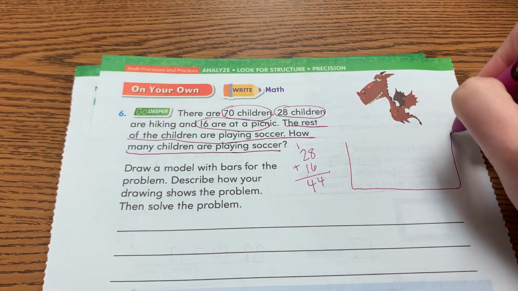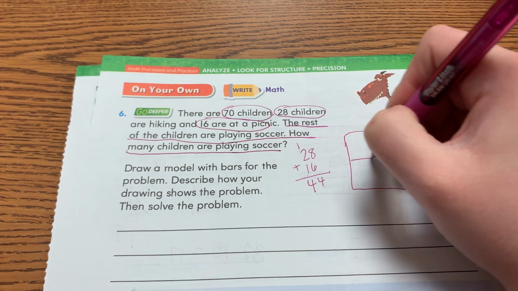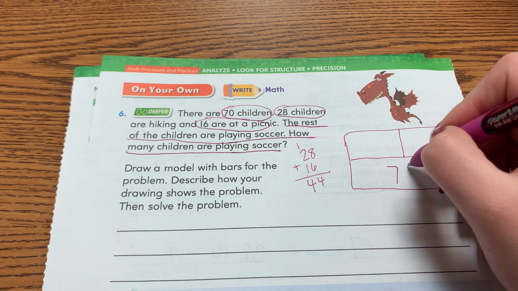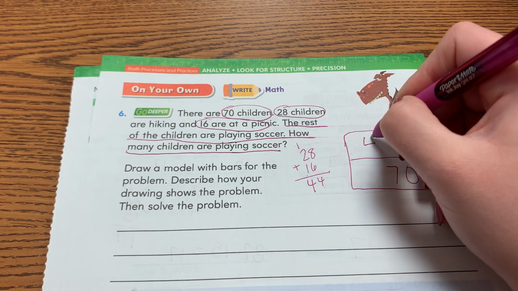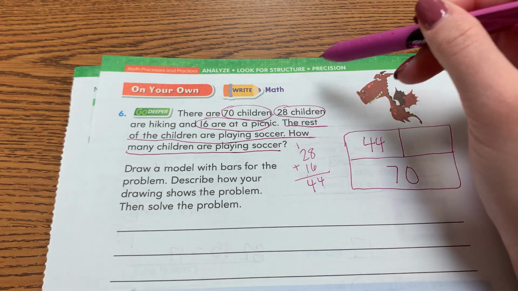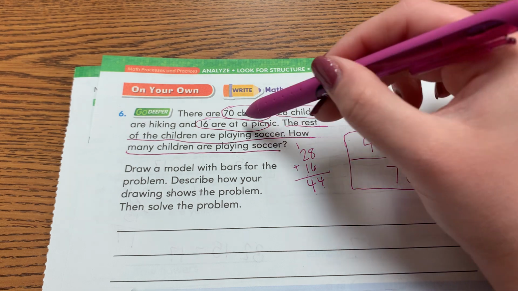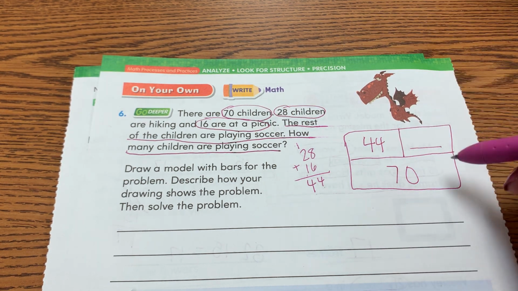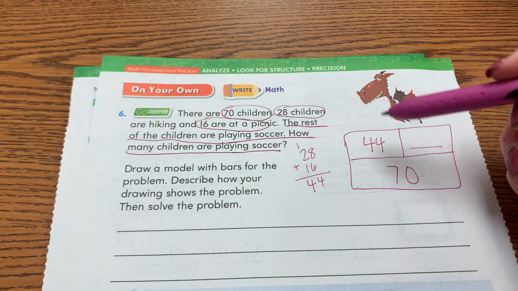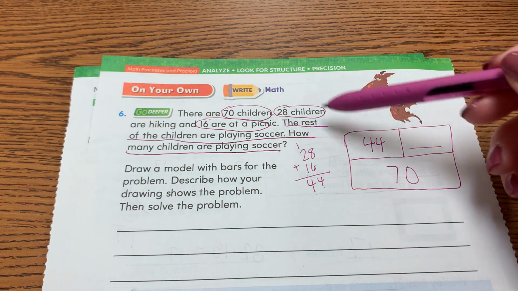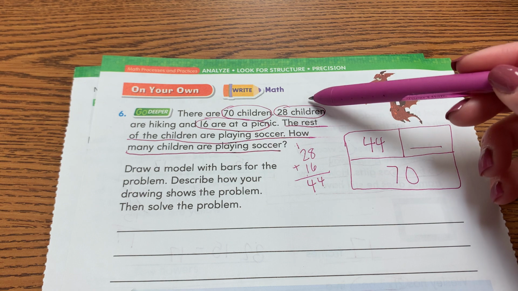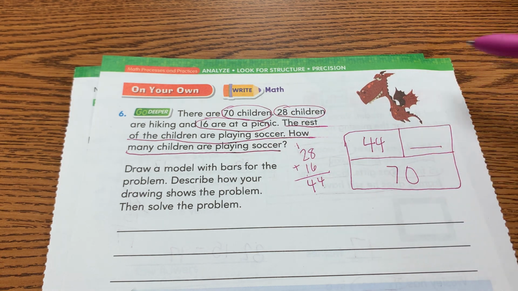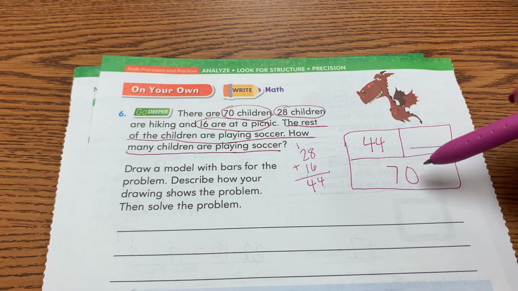It says draw a model. So this is all we need to do. There are 70 children. 44 are doing something. They're either hiking or at a picnic, and the rest of the children are playing soccer. That's what we needed to know. We wanted to know how many are playing soccer. So in order to find that out, we had to add the hiking children and the picnic children first to make it easier so that we could do our subtraction problem.